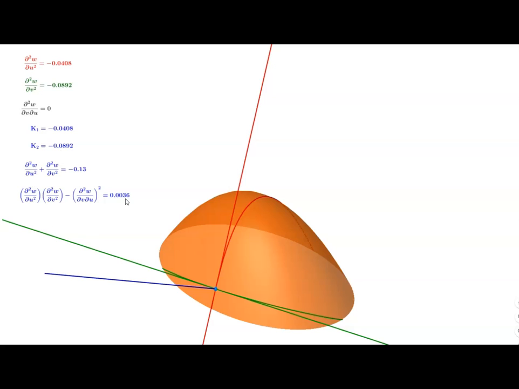It is not dependent on the direction of the normal. So the Gaussian curvature then becomes what we call an intrinsic property of the surface. The Gaussian curvature is a property of the space itself and has nothing to do with the normal. It is simply a property of this point, and we call it Gaussian curvature.